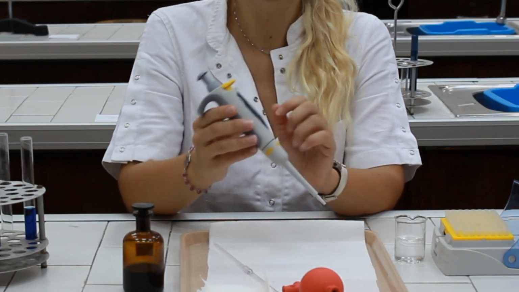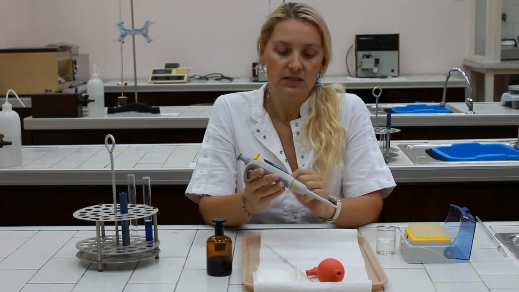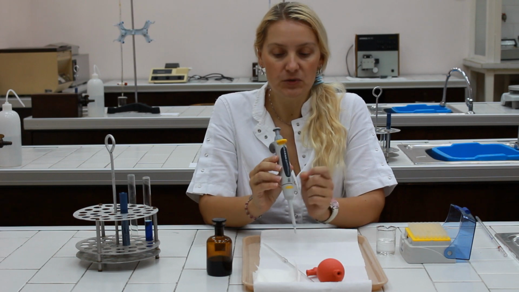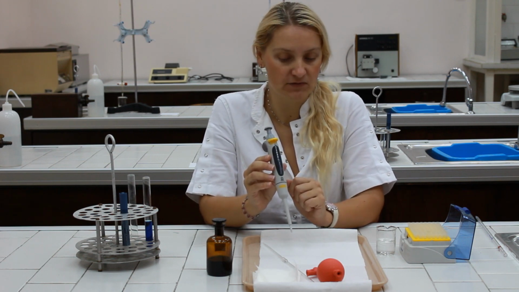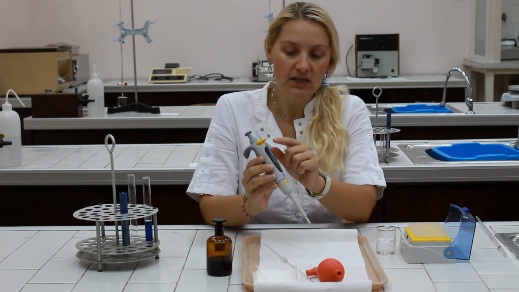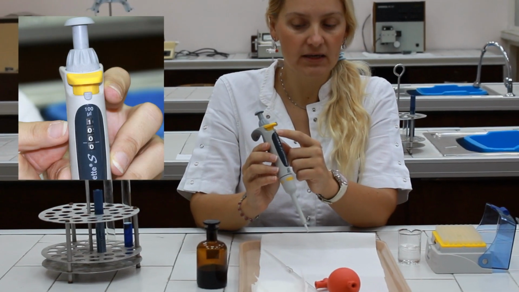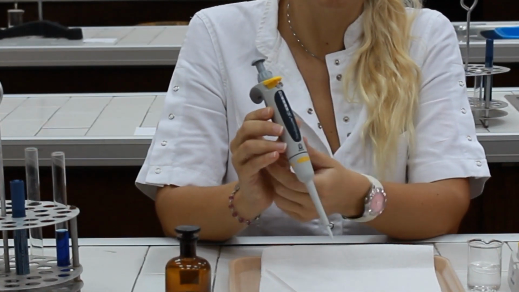I'm going to show you the correct usage of the micropipette. So the first step in using the micropipette is to set up the volume to be transferred. In some cases, you will need to release a small brake above the scale in order to set up the volume.